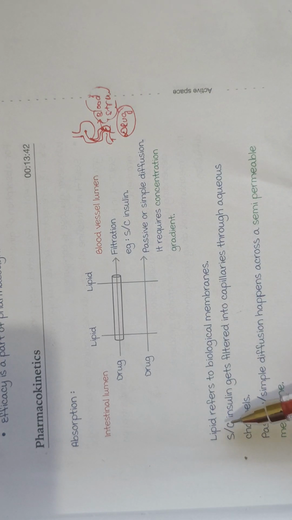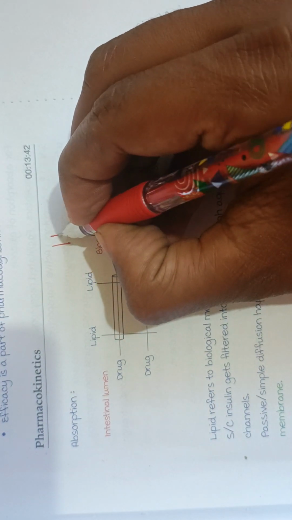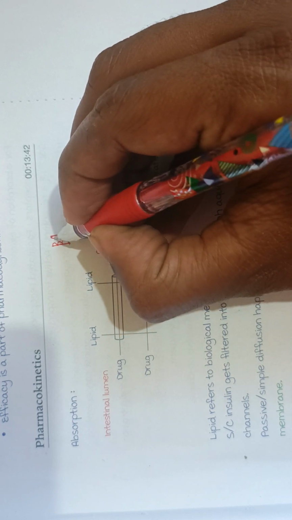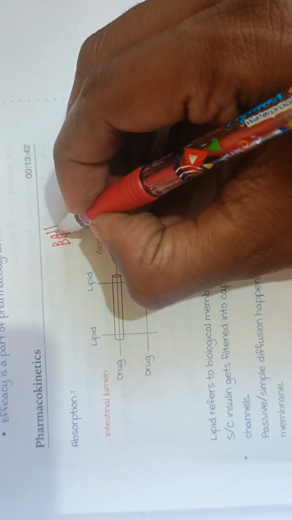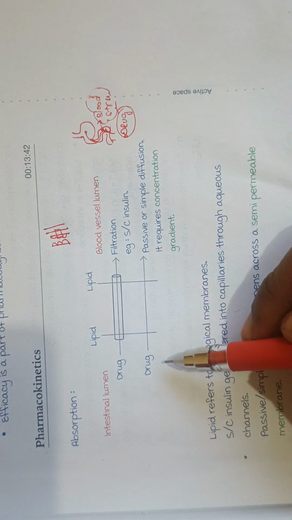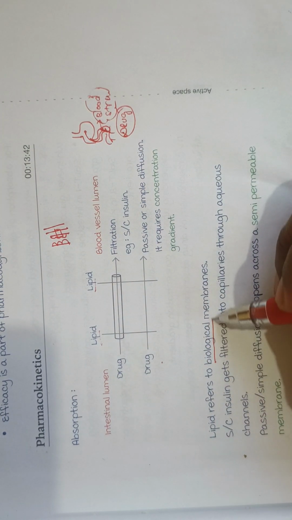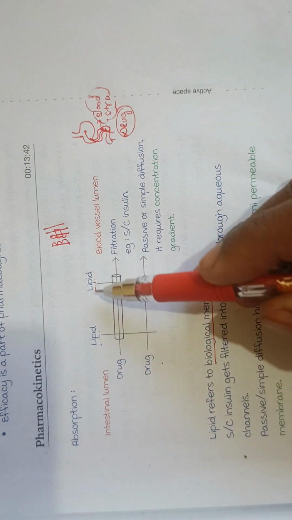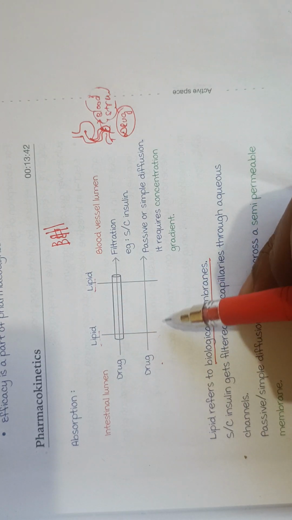The first thing written here is lipid, which refers to biological membranes. So these are the biological membranes. That means this is the GIT, say for example an intestine, and this is the blood vessel. Now I have taken a section of this, so you have a lumen here. You can see this is lipid, nothing but a biological membrane. That means it is the lipid cell. This is a cell, so you have a cell membrane and all that.